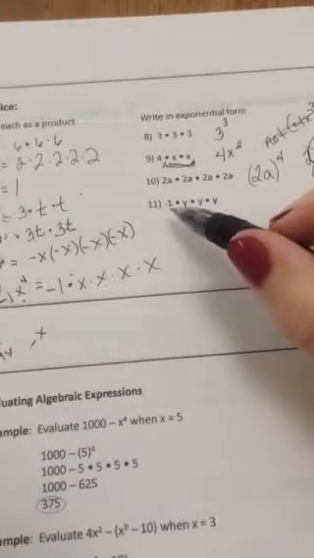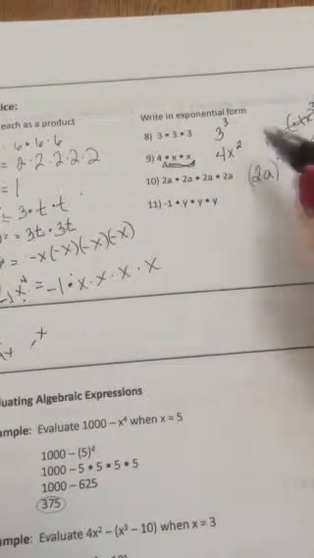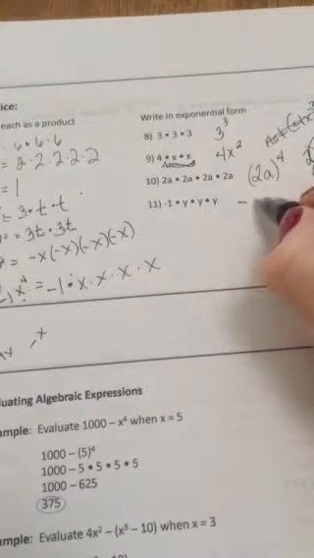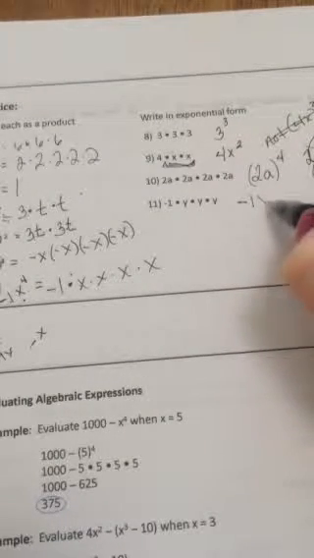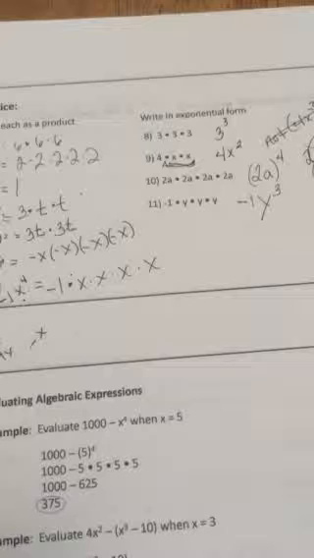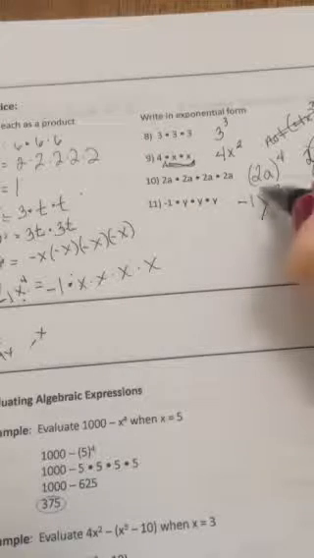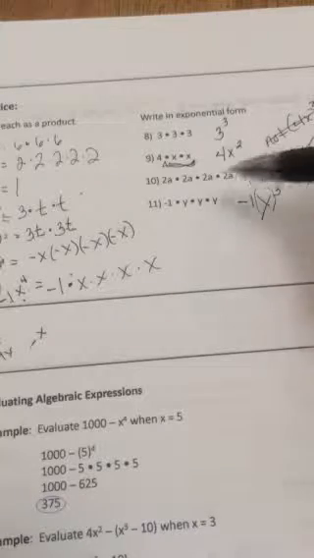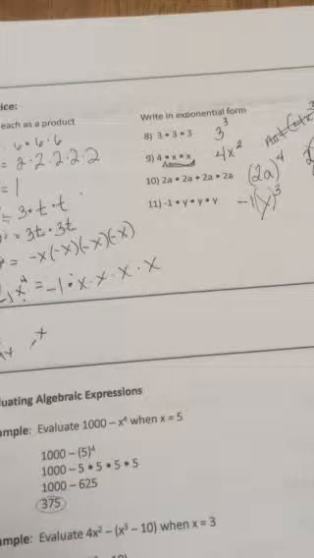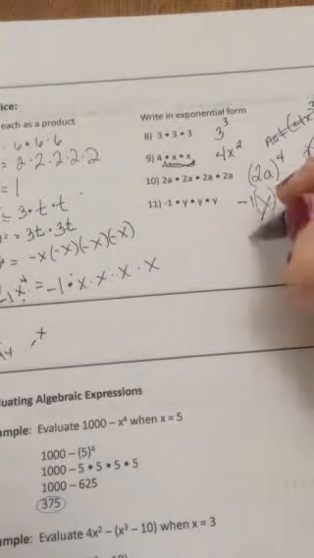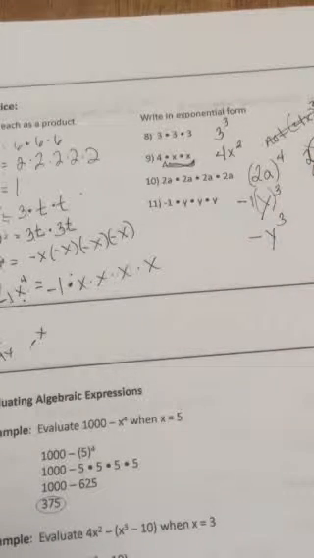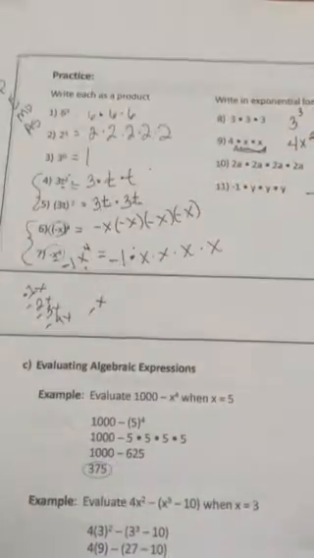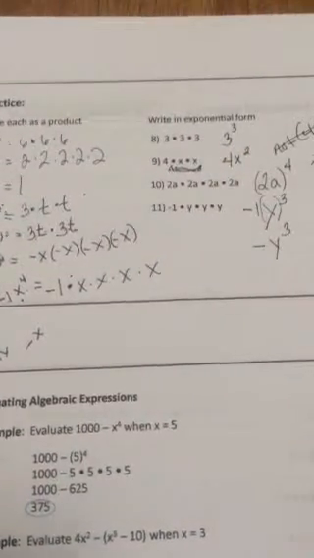And then for number 11, only the y is being raised to the 3, and then the whole thing is being multiplied by negative 1. So it would look like that. Okay? If you want to do this because it makes you feel more comfortable, so that you know you're writing it so that only the y is being raised to the power of 3, you're welcome to do that. You don't have to. The way we had it was just fine, or even like this, because it's the same as number 7 down here. Okay?